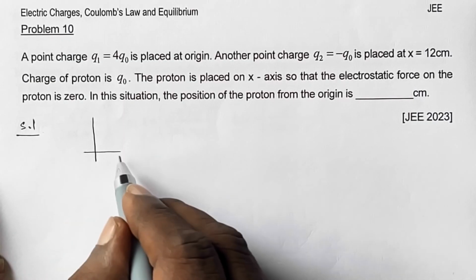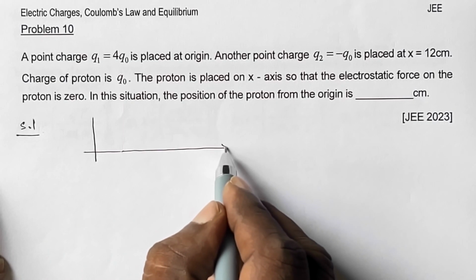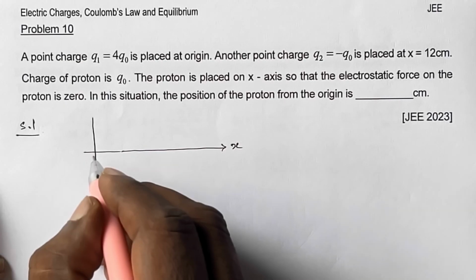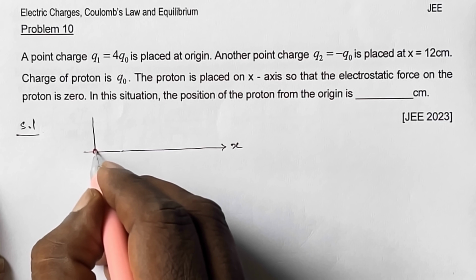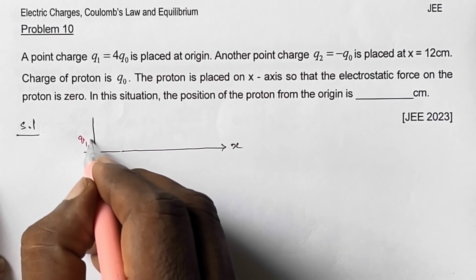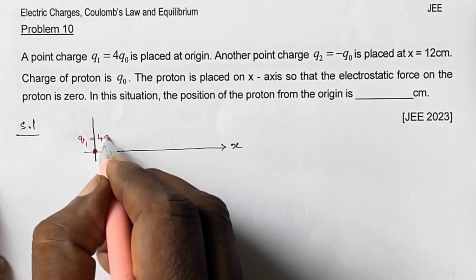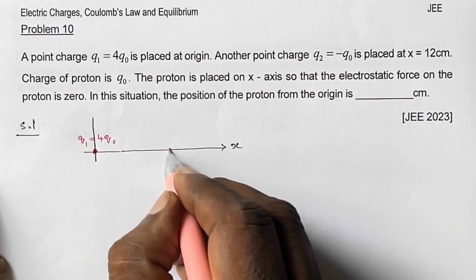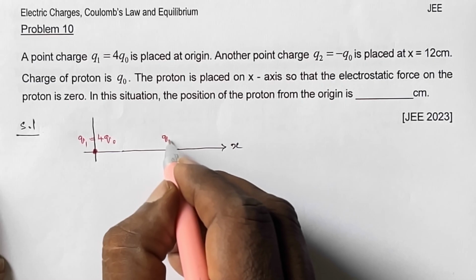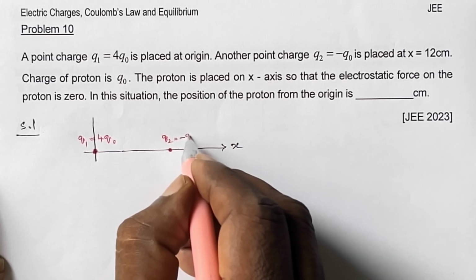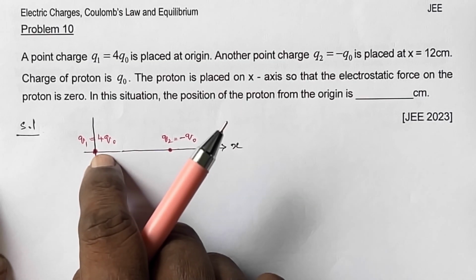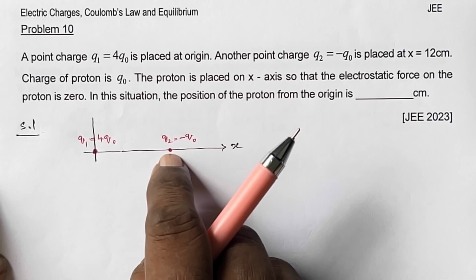this is the origin. At origin, Q1 is equal to 4 Q naught is placed. Here Q2 is equal to minus Q naught is placed, and at some distance, so here plus Q naught is there, minus Q naught there.